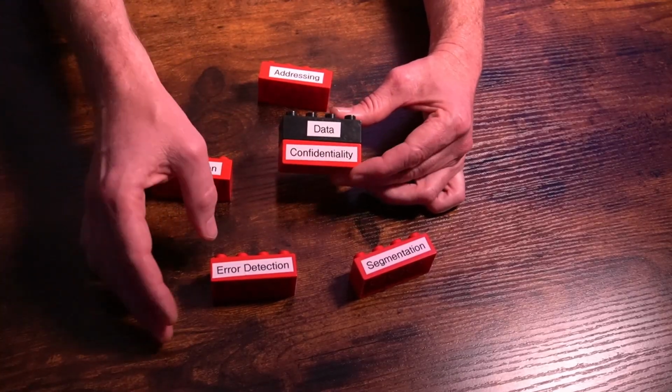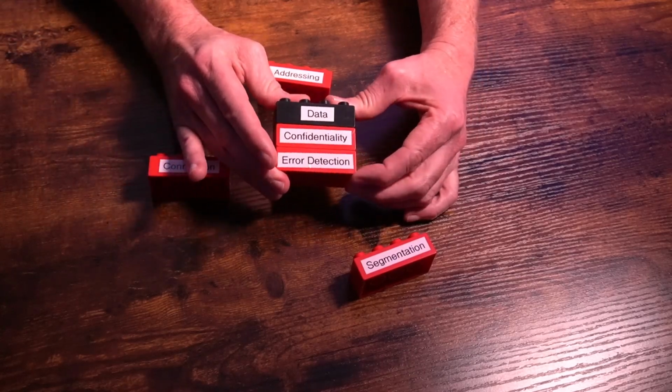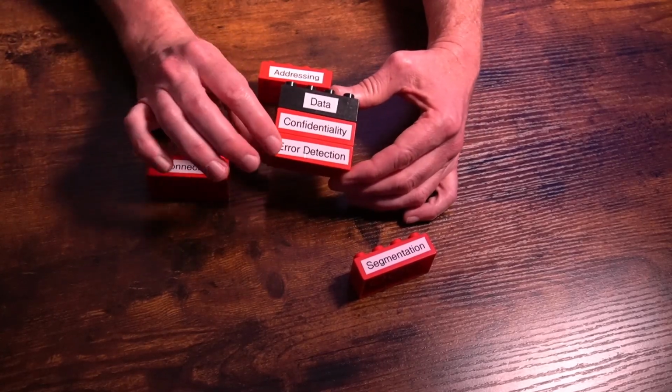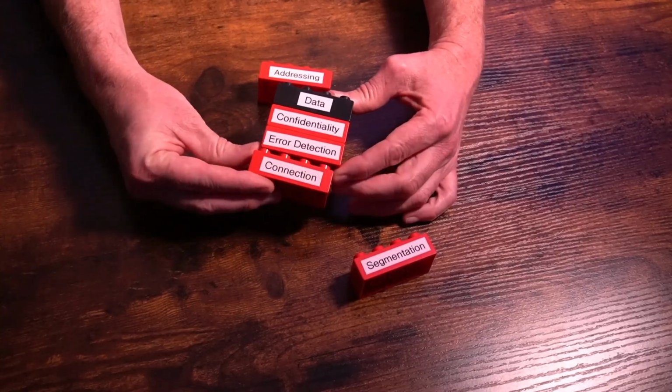Perhaps I also want to make sure that it's accurate. So I need some sort of error detection that will accompany this. So I would choose a protocol that gives me error detection to allow that. Maybe it needs to be connection oriented.